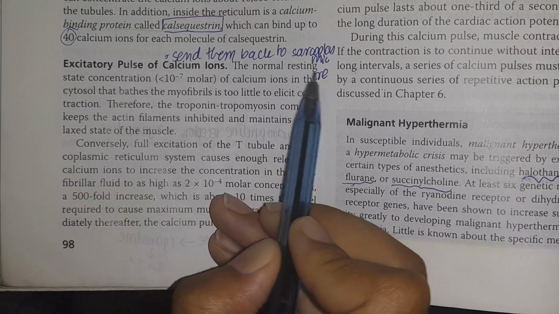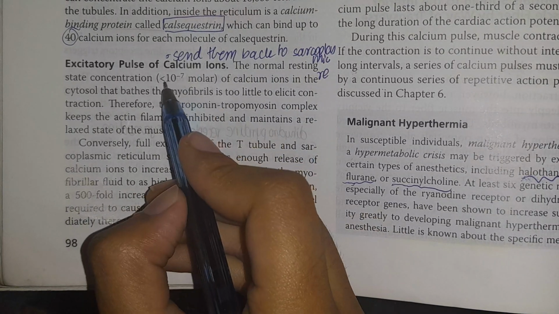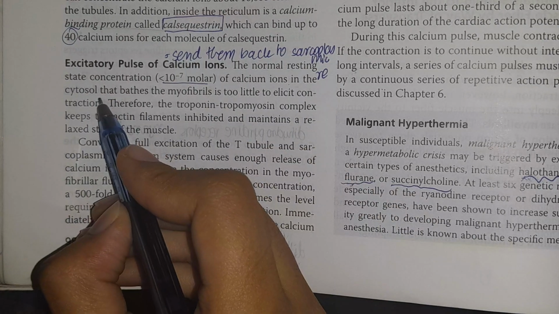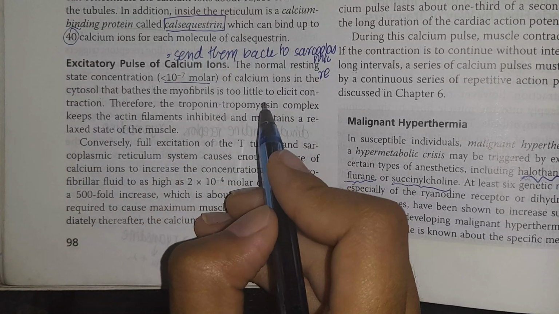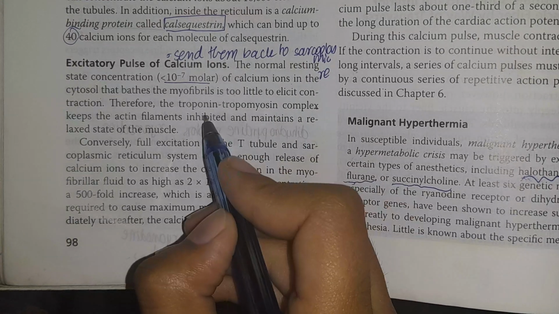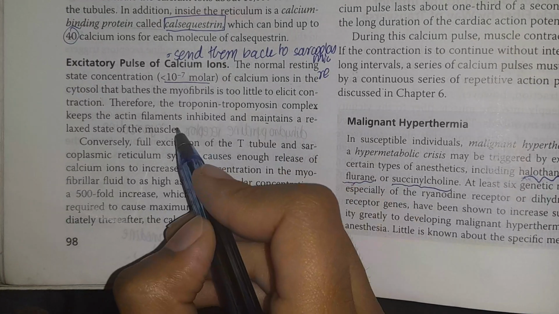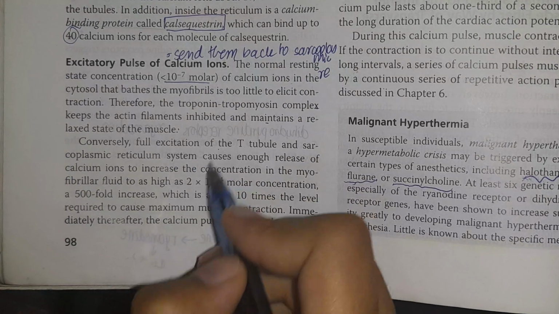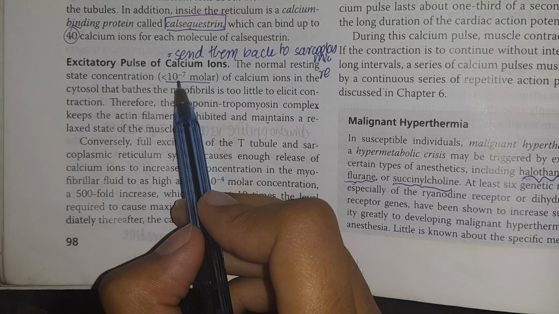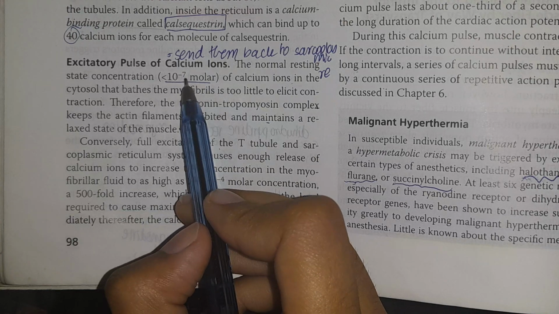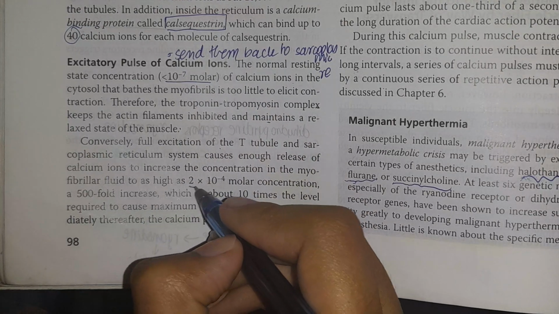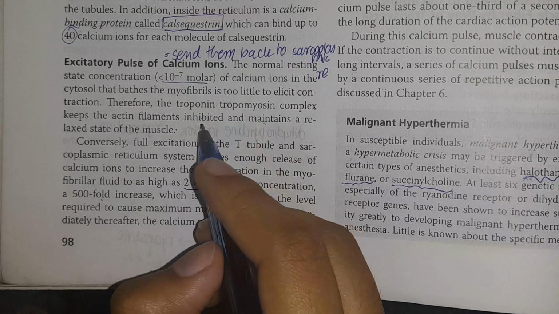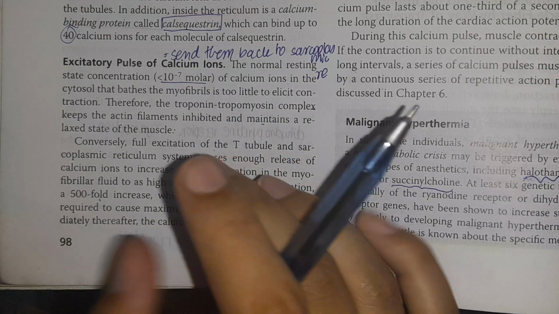They are saying that in the normal resting state, 10^-7 molar calcium ion is present in the cytosol. Therefore, troponin tropomyosin complex keeps actin filament inhibited and maintains relaxed state. When full excitation takes place, the 10^-7 molar increases to 2 × 10^-4 molar, which is 500 folds increase. Now the troponin tropomyosin complex will be activated.